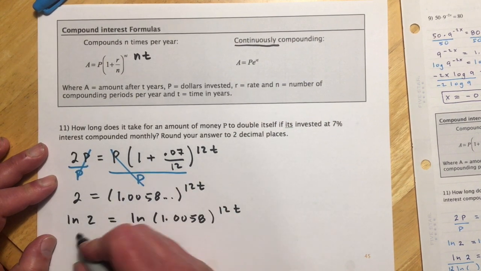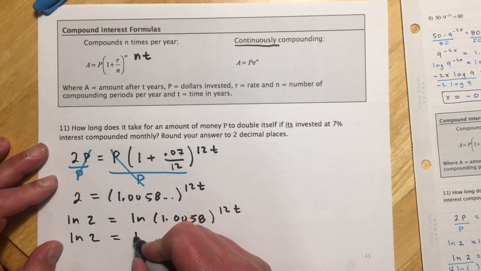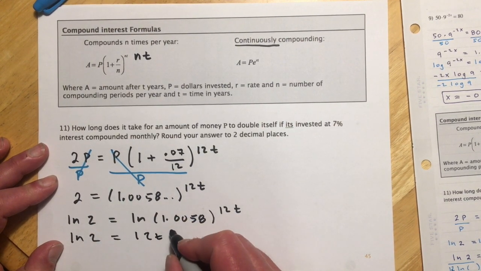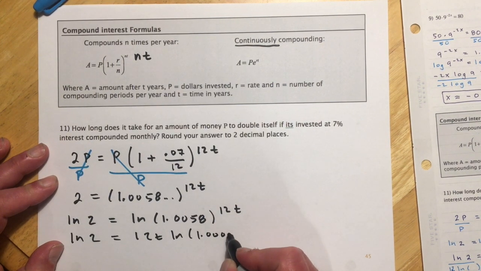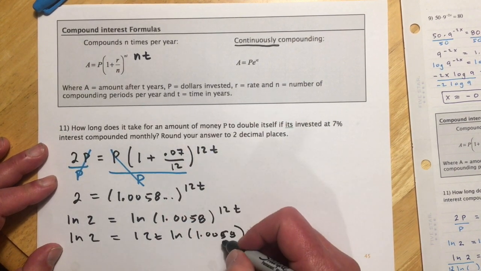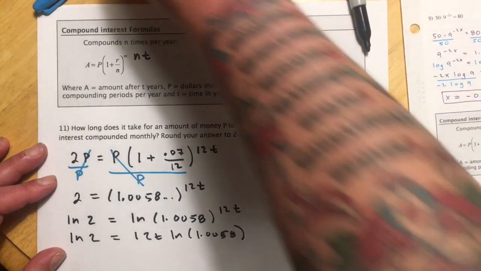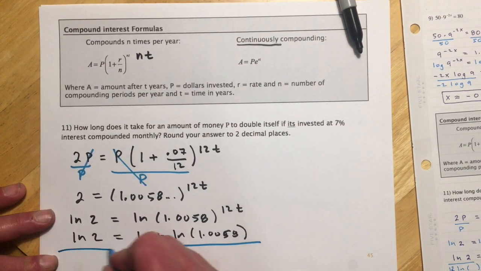And so now I can bring this down front. And again, don't round this, just type this in at the end. And then, so right here, we would divide all this over.